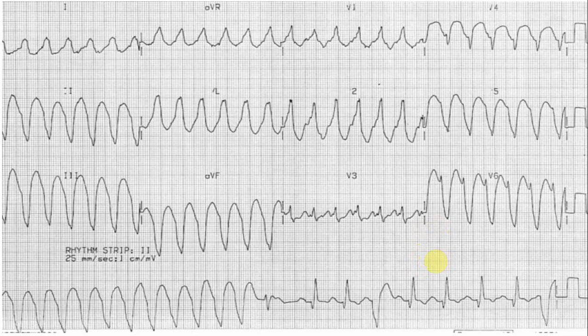So we'll go to the next step, which is the Brugada sign. If you look from the beginning of the R wave to the nadir of the S wave, this is about 4 small squares, which is 160 milliseconds. And if that is the case, the patient is highly likely to have VT.